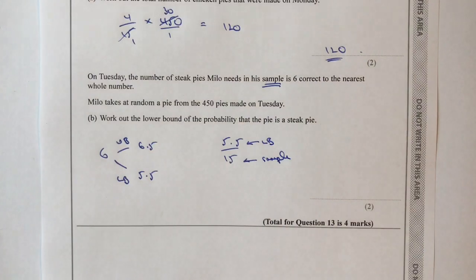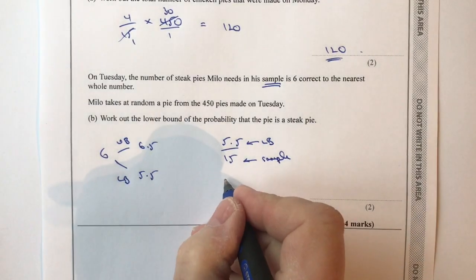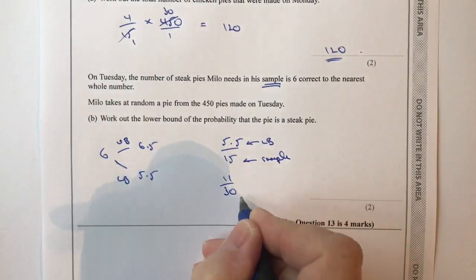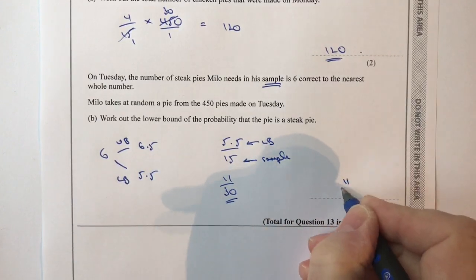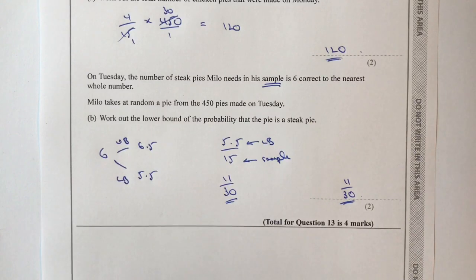Okay, the problem is you can't take 5.5 pies. So actually what we have to do is make those whole pies by doubling it up. So the probability would be 11 out of 30. Okay, so 11 out of 30 would be the probability that the pie is a steak pie. I think that's quite a tricky question to work through, but hopefully you've been able to follow some of my reasoning on that one.